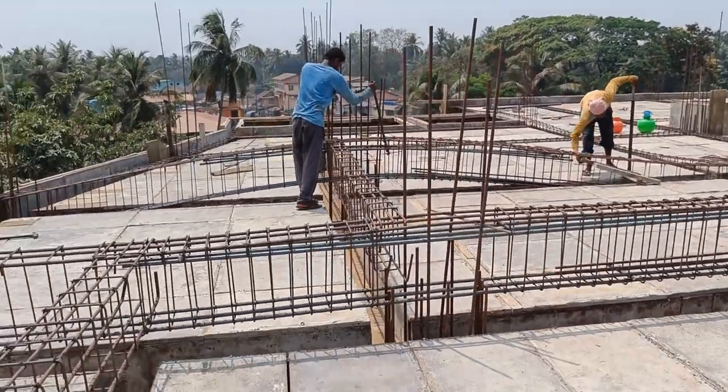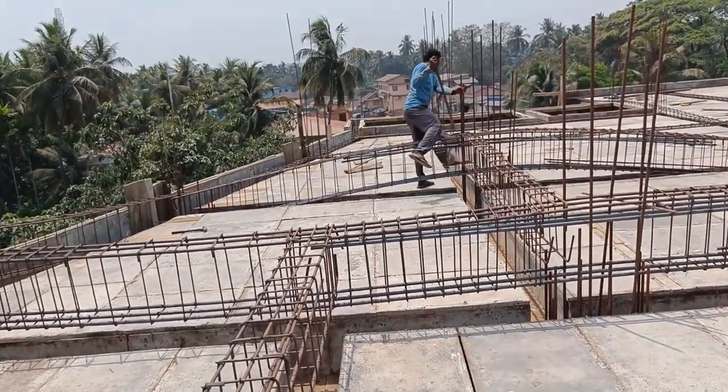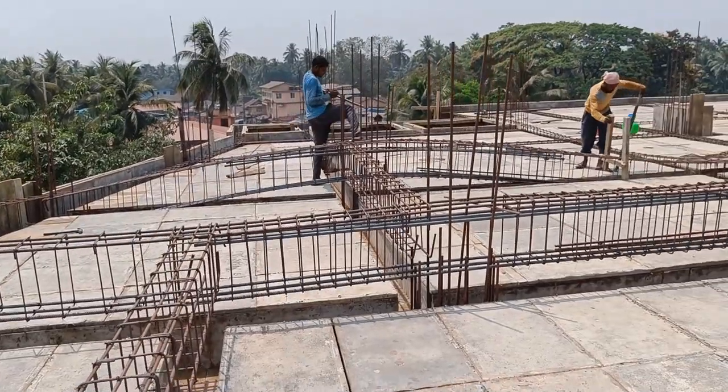So in this way almost all the beams we have done. All the beams you have to follow the same thing.